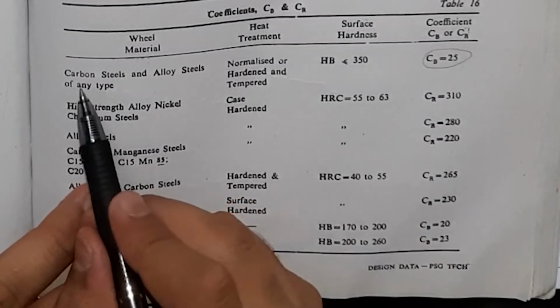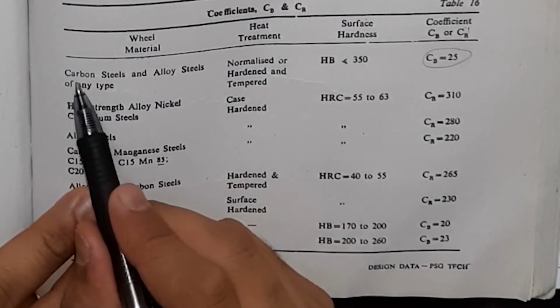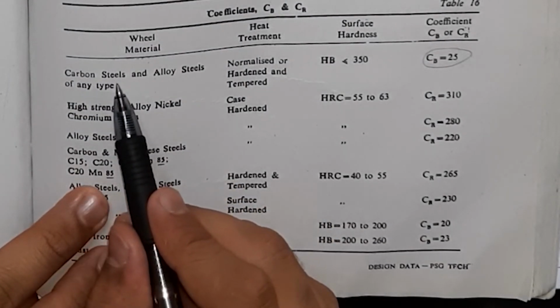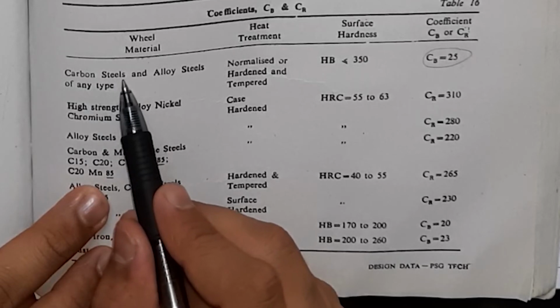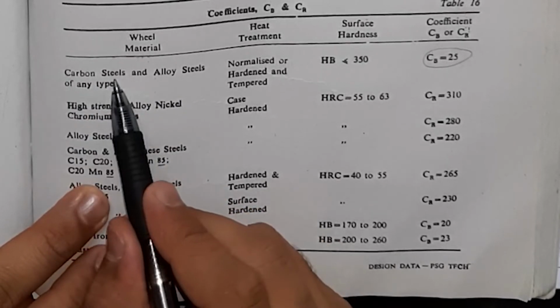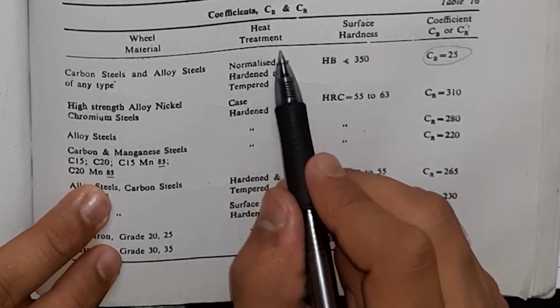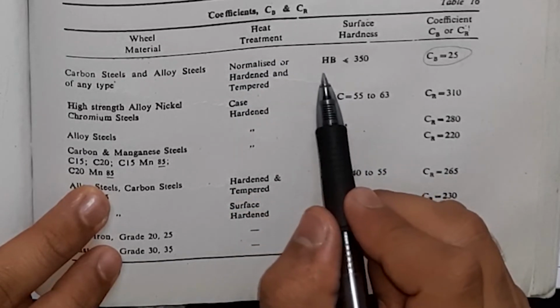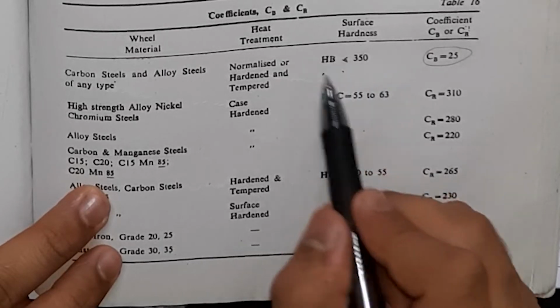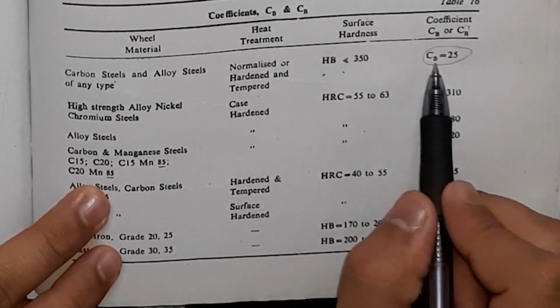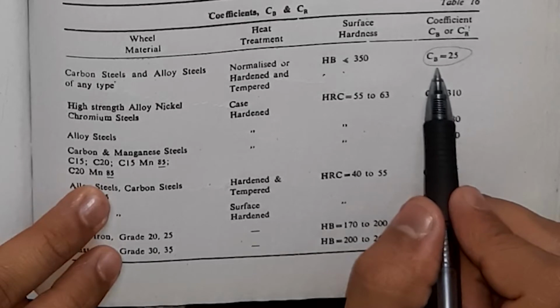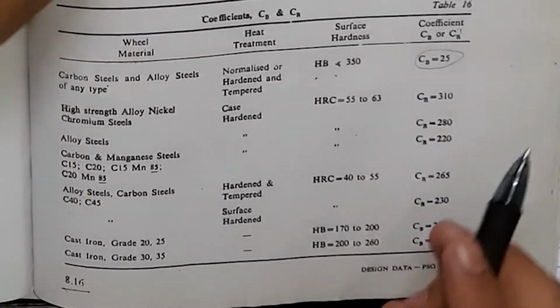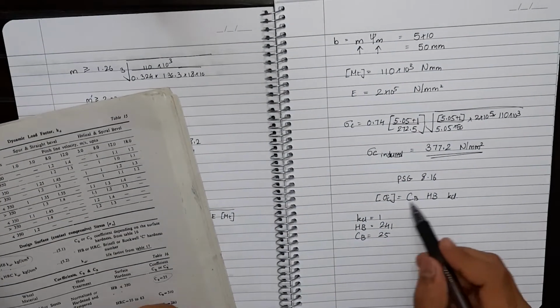Here they have given values for carbon steel and alloy steel. Since we have C35 as the material for the pinion, we are taking it as carbon steel. The heat treatment that we are going to do is normalizing, hardening and tempering. We have the value of HB as 241, which is obviously less than 350, so we can safely take the value of CB as 25. So we know all the three terms.